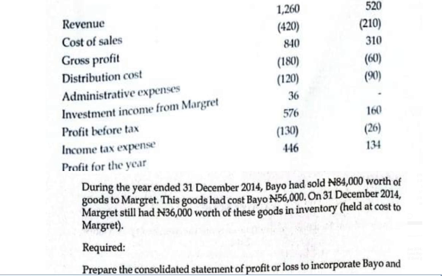But in this instance they say it's at cost, so since they did not give you any rate to use, what you need to do is, first of all, determine the profit that was made for the year. Then you divide that profit by the sales value.